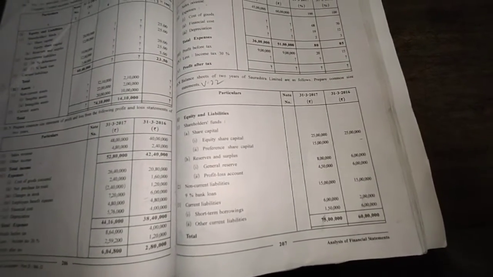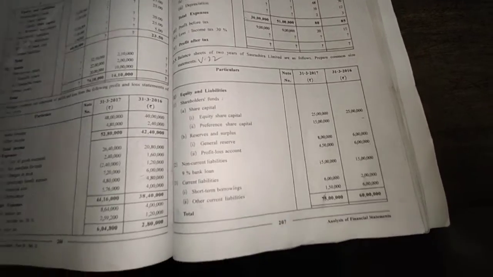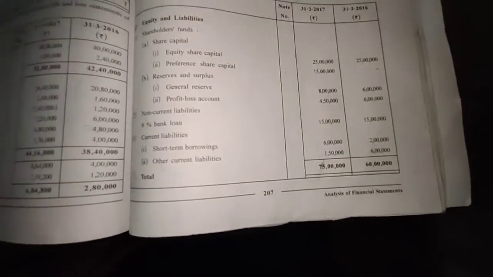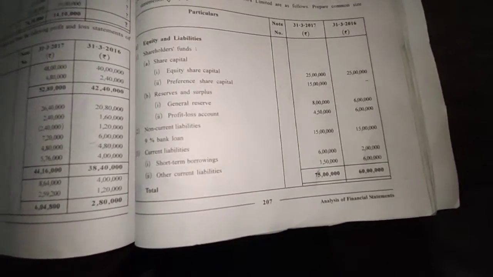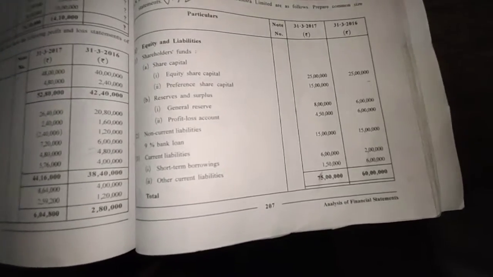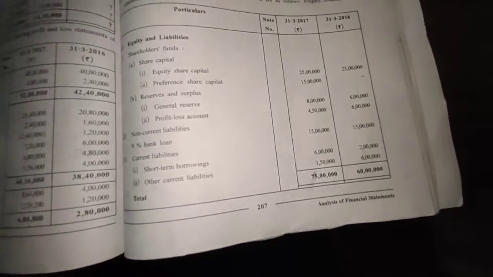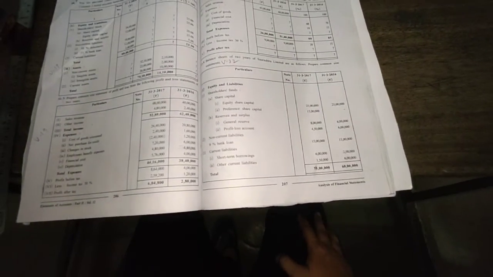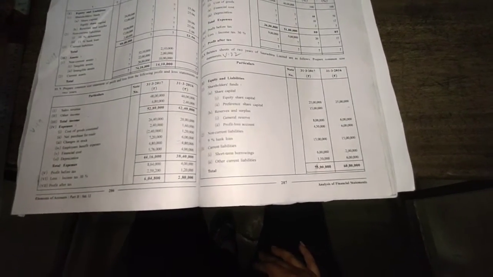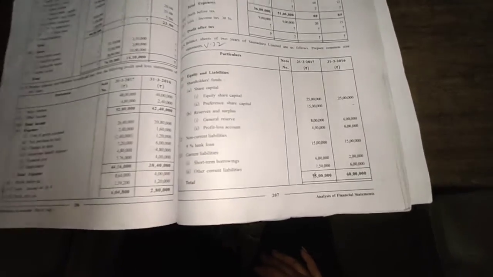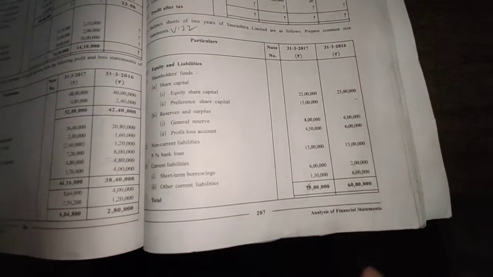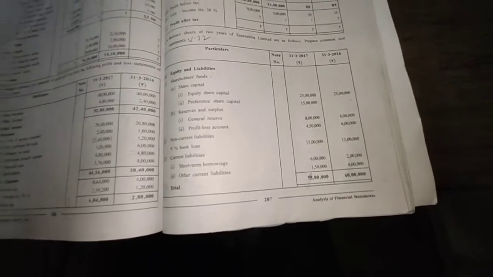And accordingly we will be calculating the percentages. So here the total of balance sheet for 2016 is 60 lakh, and for the year 2017 it is 75 lakh. As per this we will be calculating the percentage for all the items given to us for assets and liabilities. So let us begin with this.